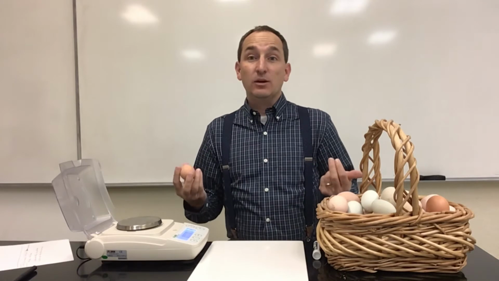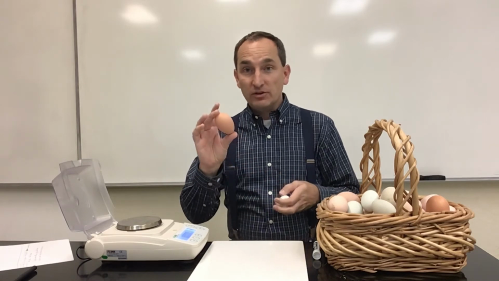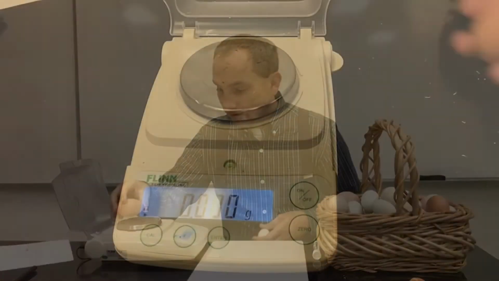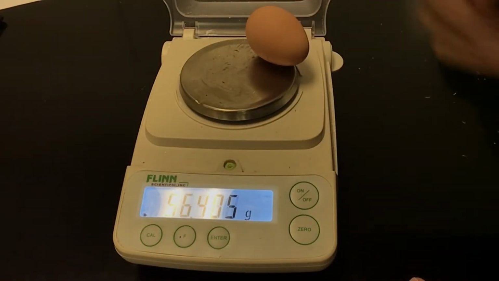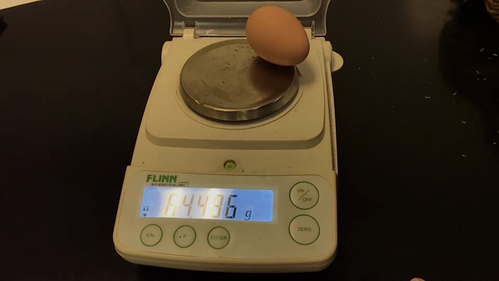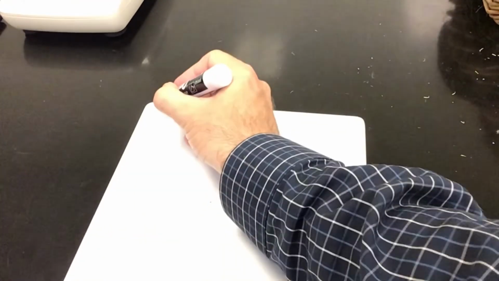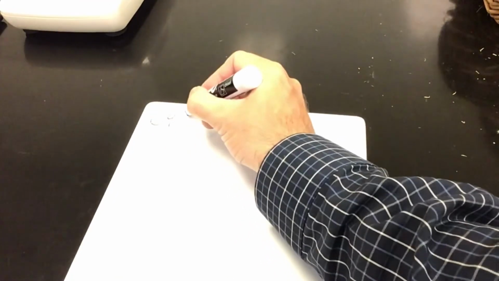So today we're talking about what to do with data. How do you collect data and how do you organize it once you've got it? So let's start with this big one. If we have a big egg, we're going to weigh it on my scale here and just see how much it weighs. And it looks like 64.5 is what we get for its weight. And so I'm just going to write that down here on my whiteboard.